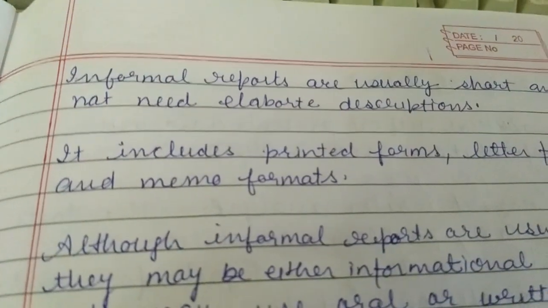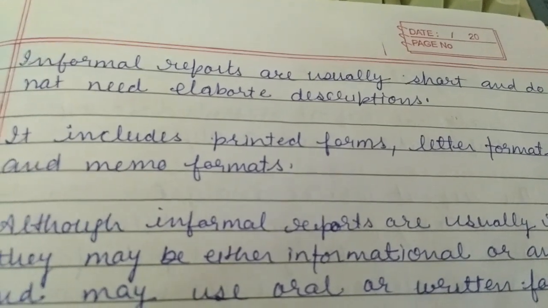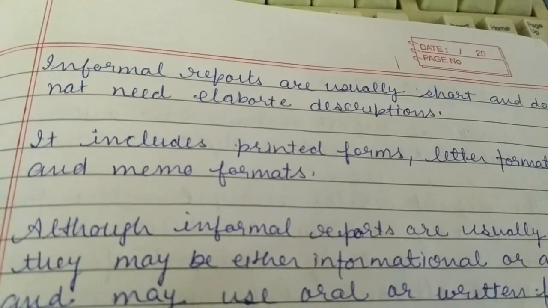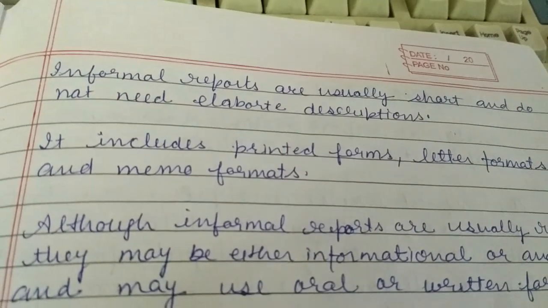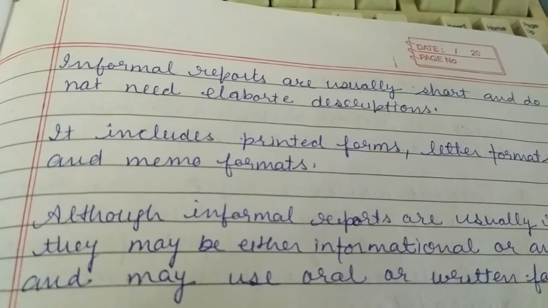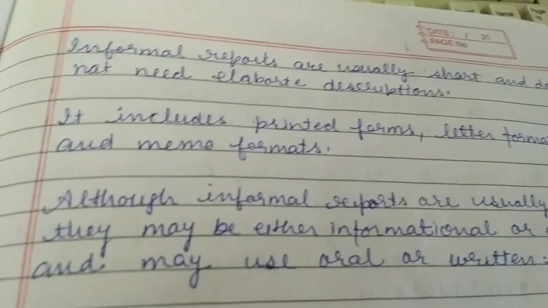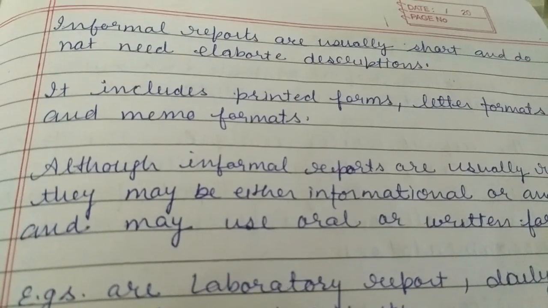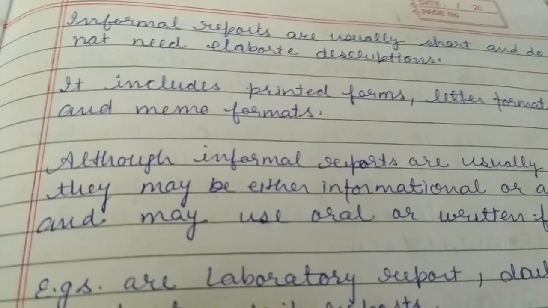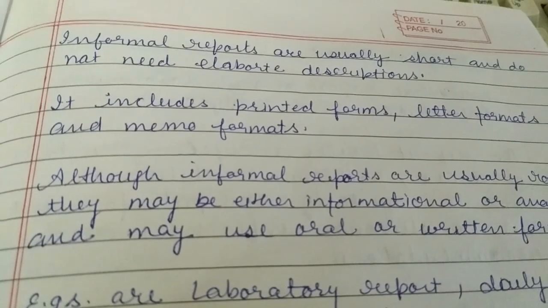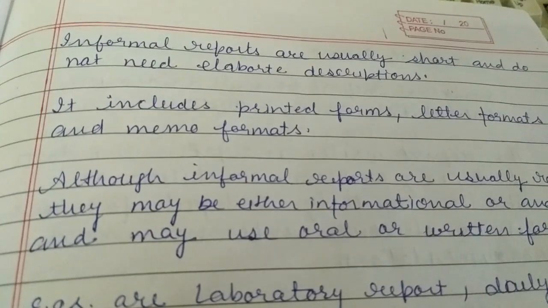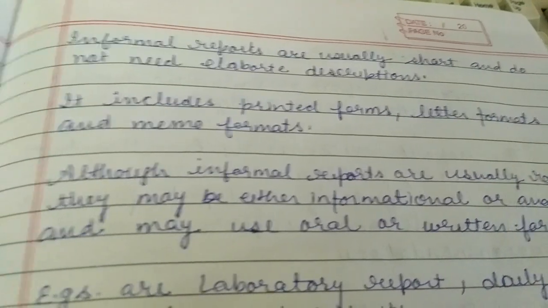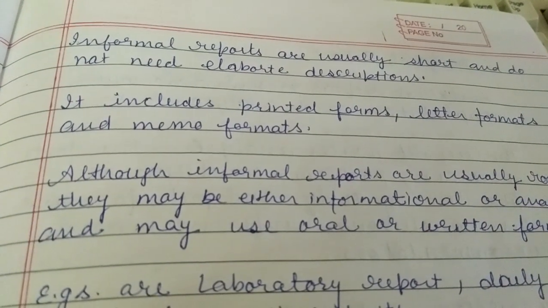Informal reports are usually short and don't need elaborate description. It doesn't require generally long information, so it may be usually short. It includes printed form, letter format and memo format. So memorandum, memo format, it requires letter formats, and it requires printed forms. So in the next video I'll tell you about letter format, memo format, about all the formats of writing reports.